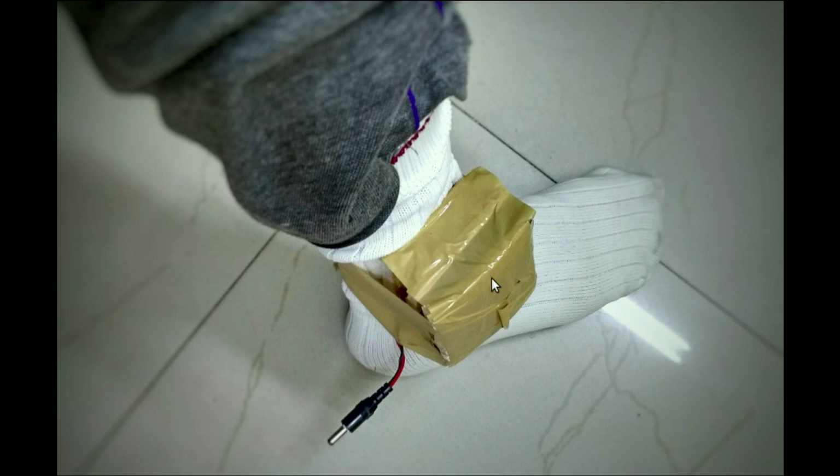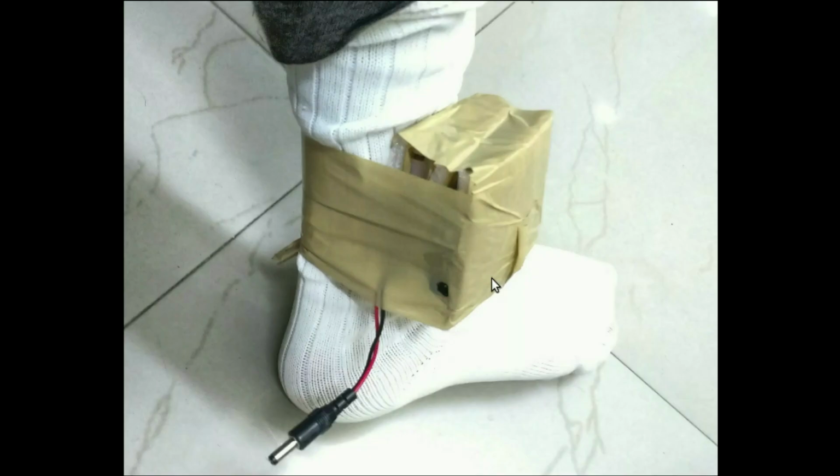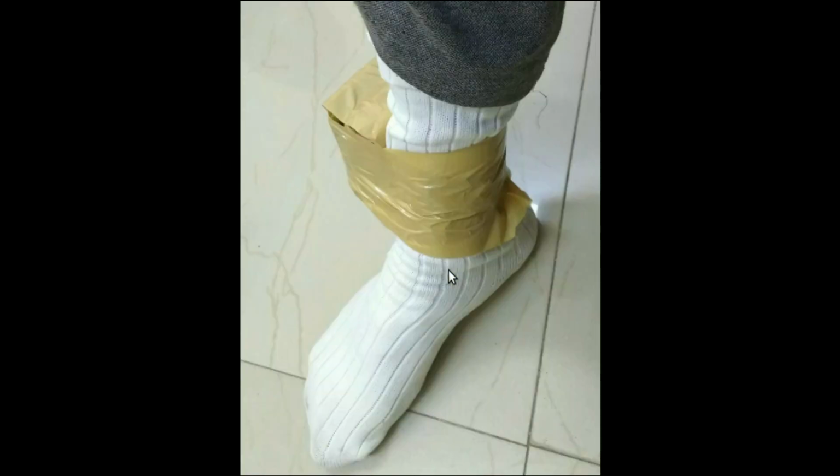For data collection and as a beginner, I think it's okay to just move forward and go ahead instead of waiting to order another box. So these are different angle views of the same thing stuck to my leg. Here I made a hole so that I can connect this power cord to the board. So this is how my leg looks.